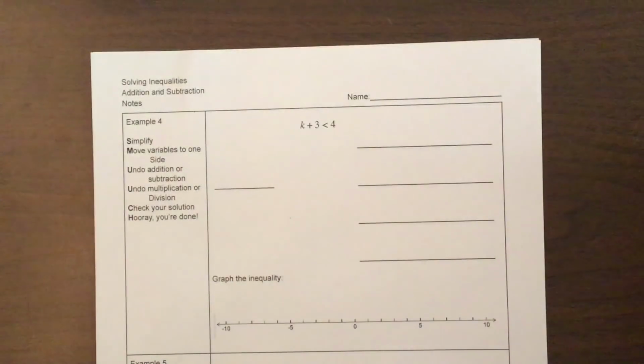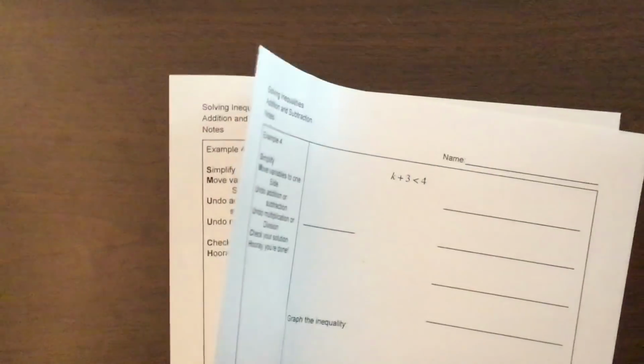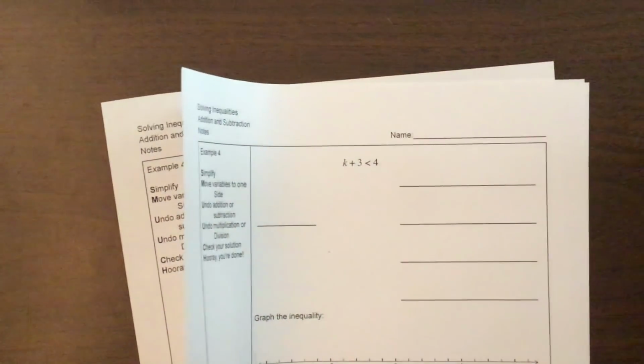So let's start. Oh, it'd help if I flipped to the right page, wouldn't it? Why are these all the same page? Okay, here we go.